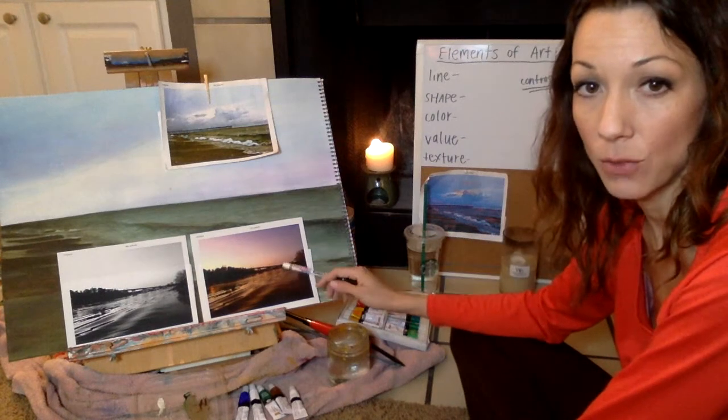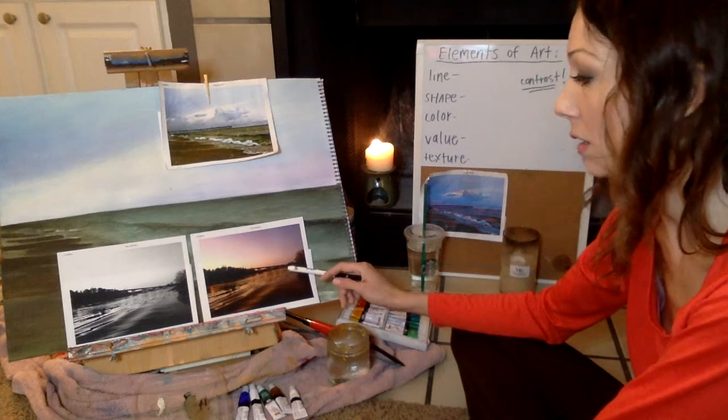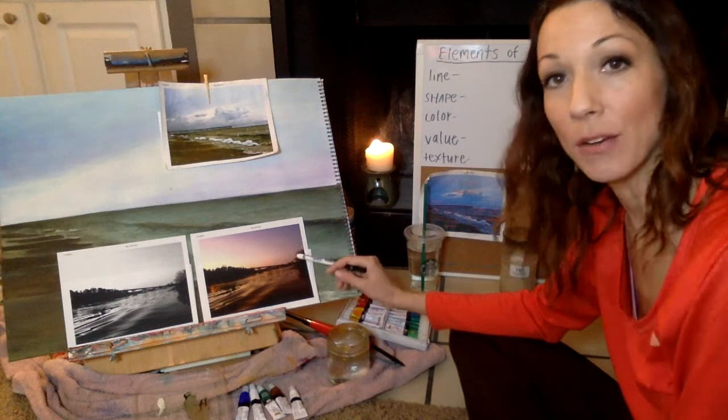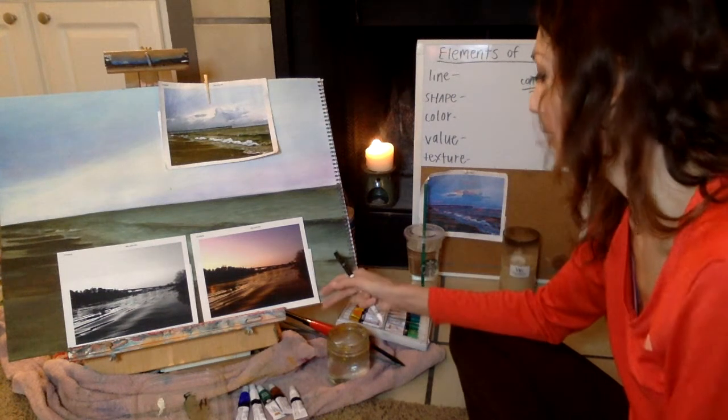And I look forward to painting this. This is in Oregon City, and I have a really good memory of being here with my ex-boyfriend.